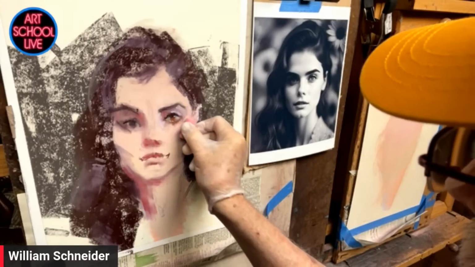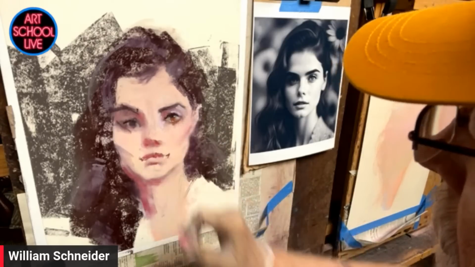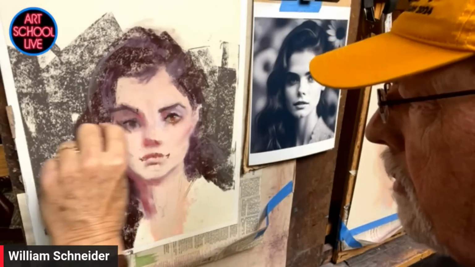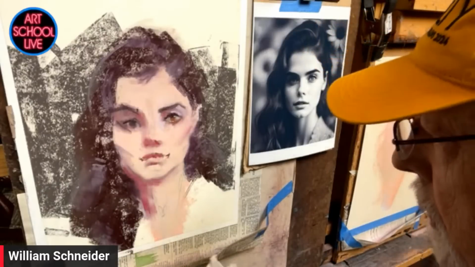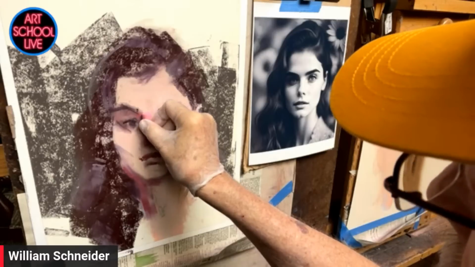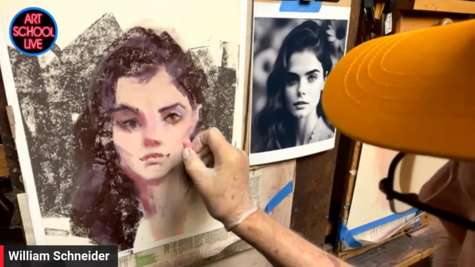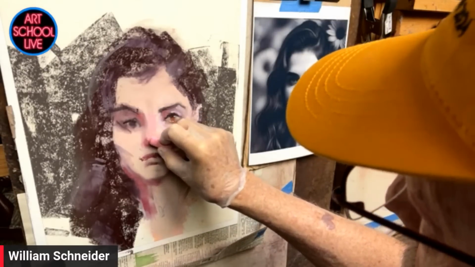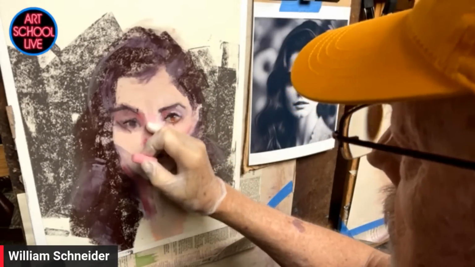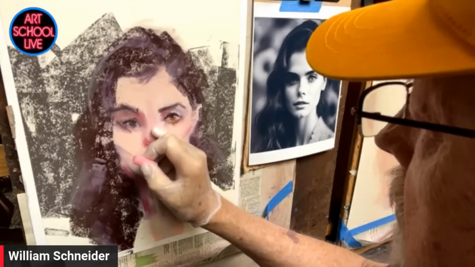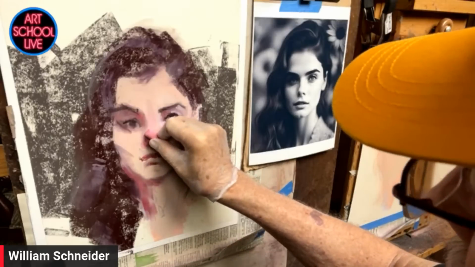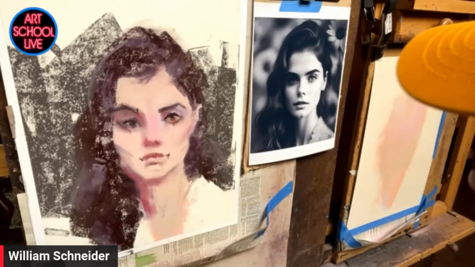I'm going to give her a little more pinkish color. We tend to be, as I said in the beginning, pinker across here. There's more blood vessels and capillaries. We evolved to be able to survive in the cold, meaning we've got a lot of blood vessels to bring blood to things that stick out, like noses and ears. So they tend to be a little pinker there.